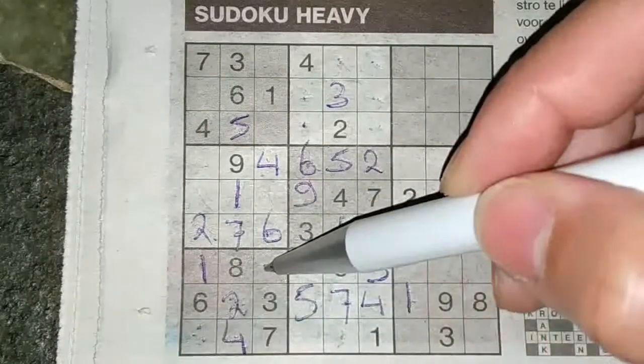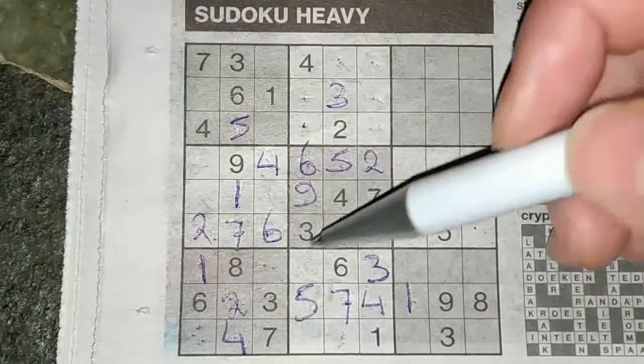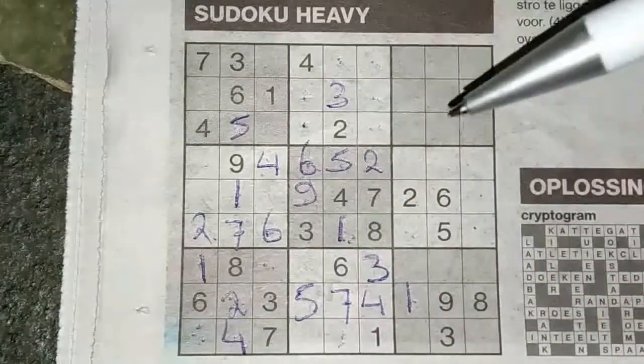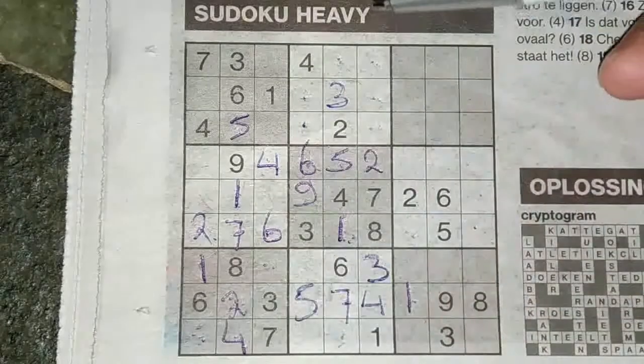These two missing numbers are 9 and 5. I cannot fill this yet. 9 and 5.